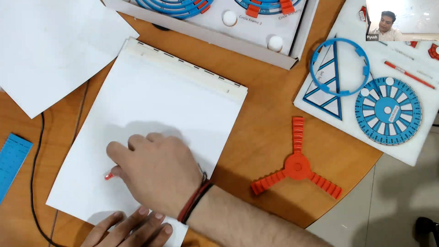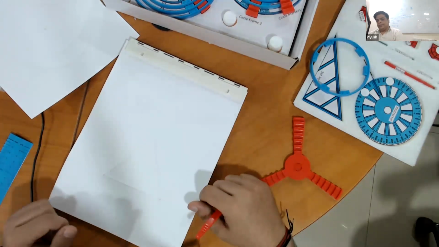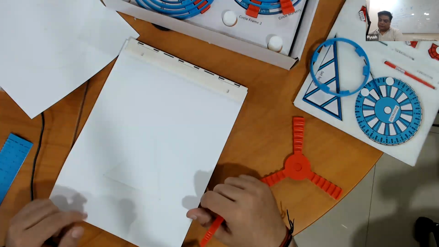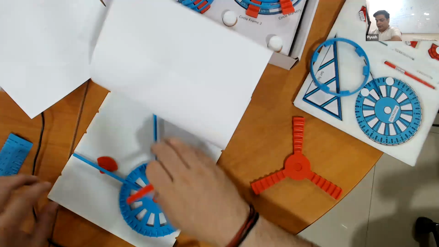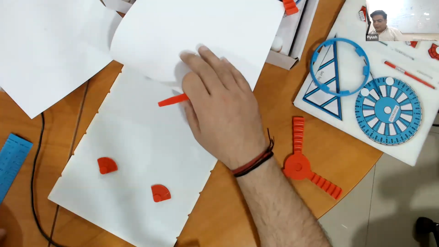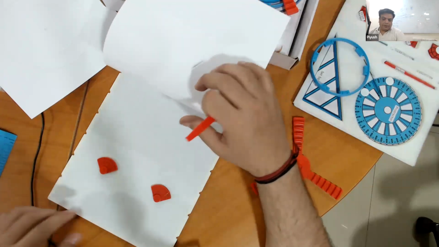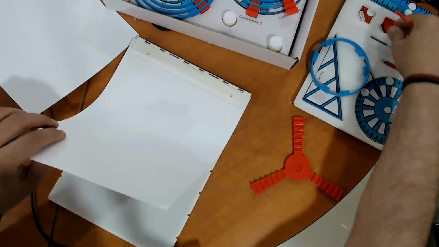So this is one way, where we are using two angles, or else we can just use one angle. We marked the angle, and on that line we need to place one more point marker, and then we have to measure 10 centimeters to cut that.